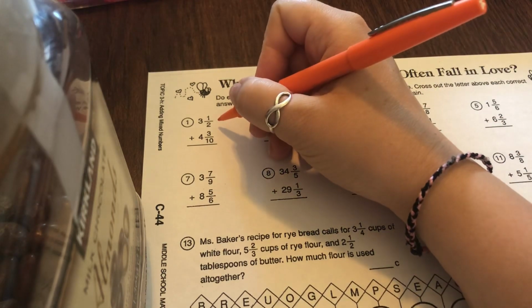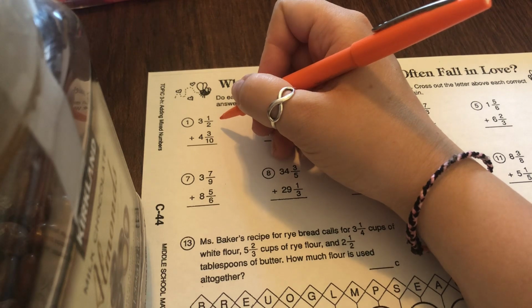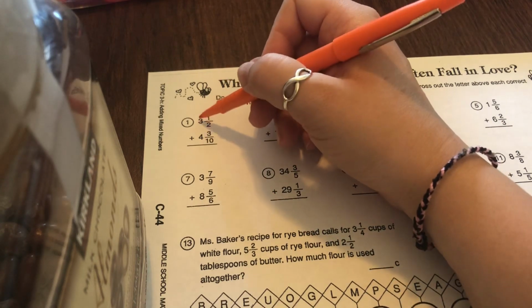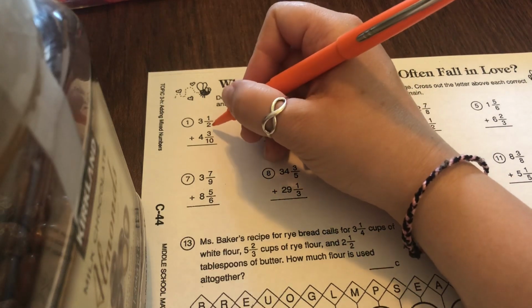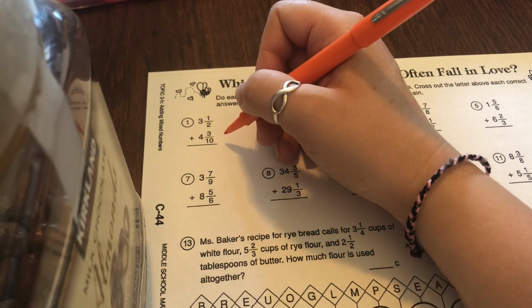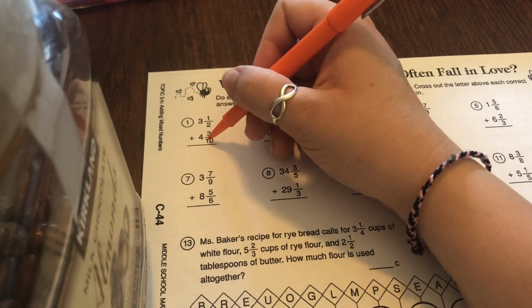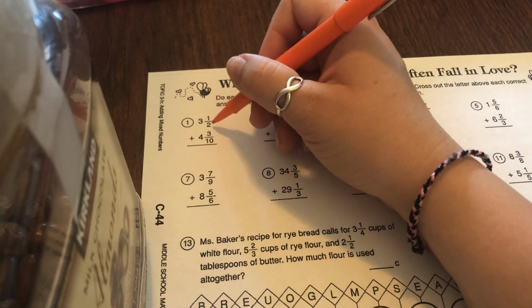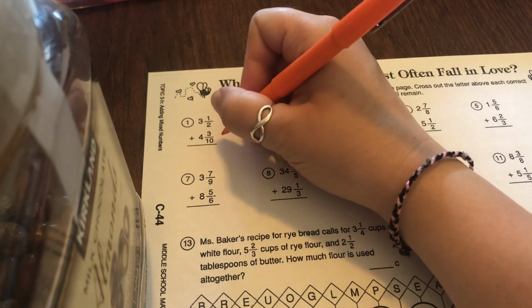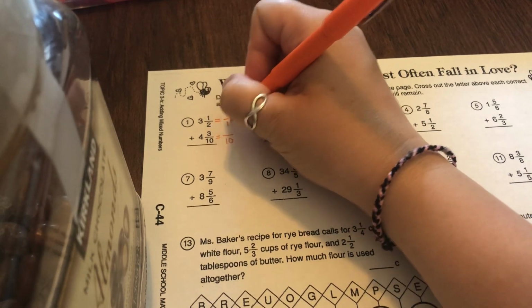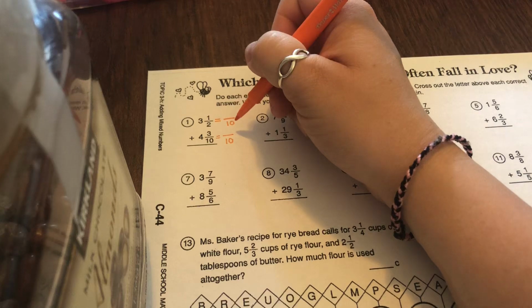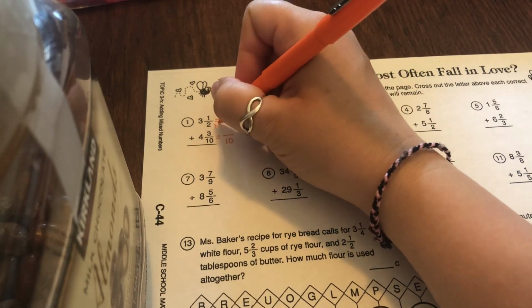All right, the first thing we need to do when we're adding mixed numbers, remember a mixed number is a whole number and a fraction, is to get a common denominator. So what can 2 and 10 both become? They can both become 10. Because you look at the bigger number, 10, and you're like, can 2 become that? Why, yes, it can. And obviously, 10 can become 10. It already is 10. So 2 times what is 10?